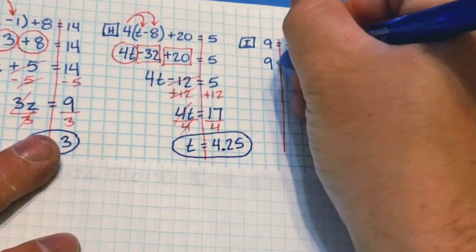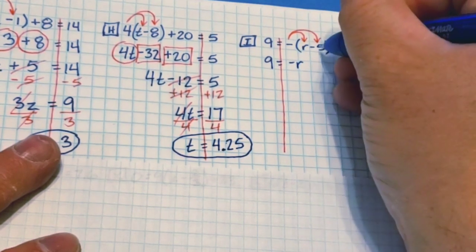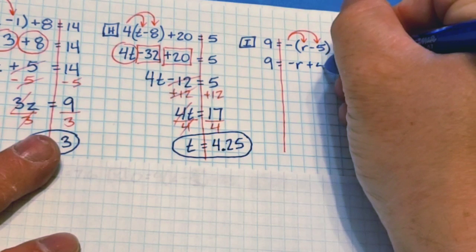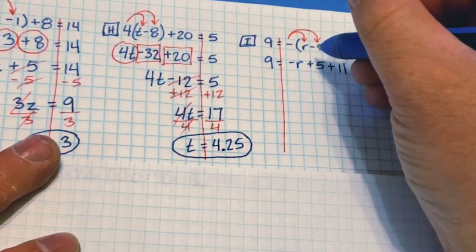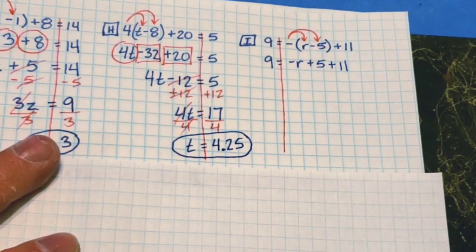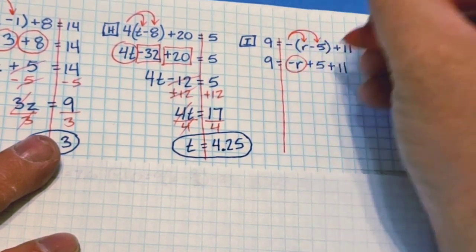All right, so bring down your 9. So the r was positive, now it's negative. The 5 was negative, now it's positive. Okay, all you did was distribute that negative sign, which gives you the opposite of what's inside. All right, look for like terms. There's nothing to go with this negative r.